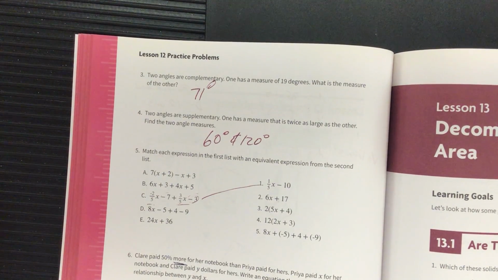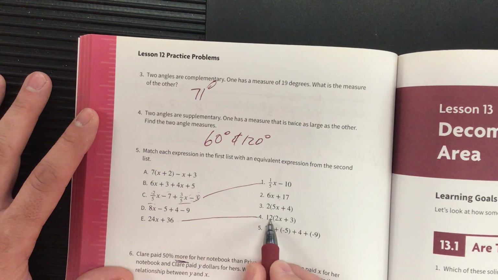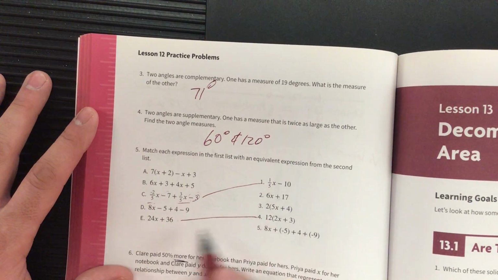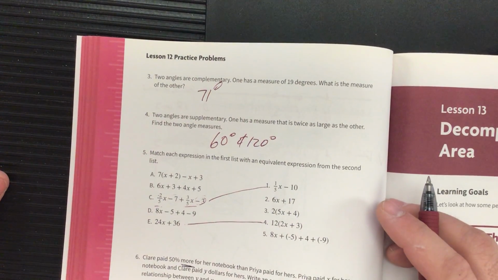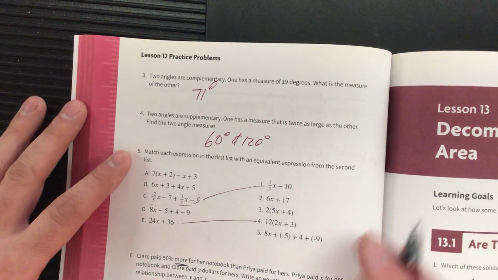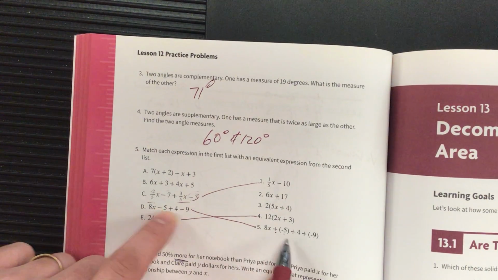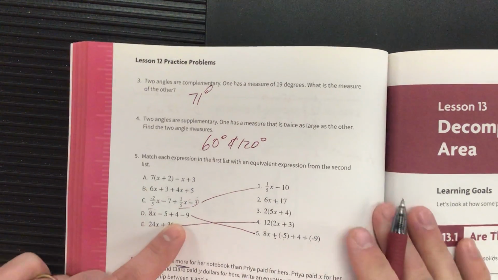Chesney. E and 4. E goes with 4. 12 times 2x is 24. 12 times 3 is 36. Kaylee. D and 5. D goes to 5. Subtracting is the same as adding a negative for both of those.